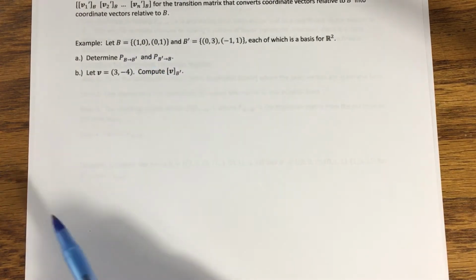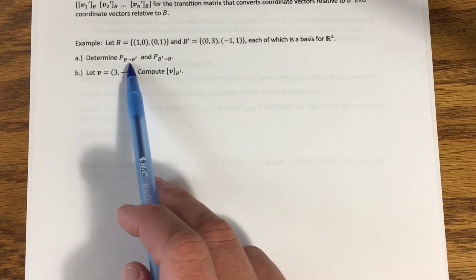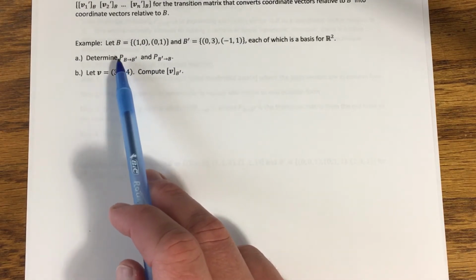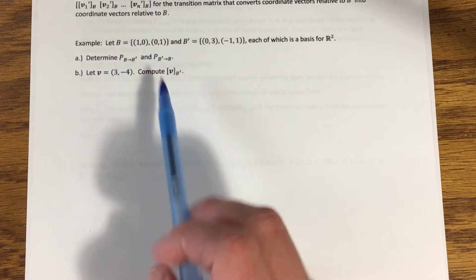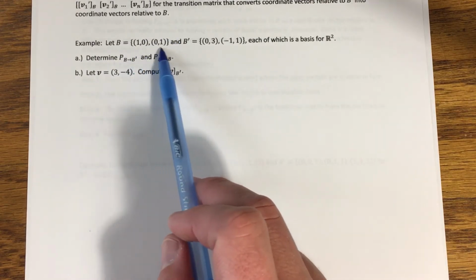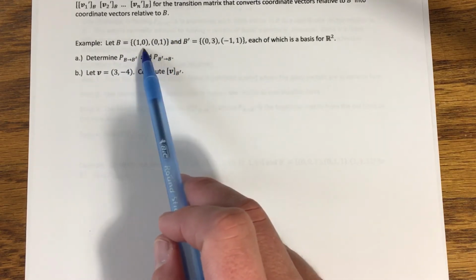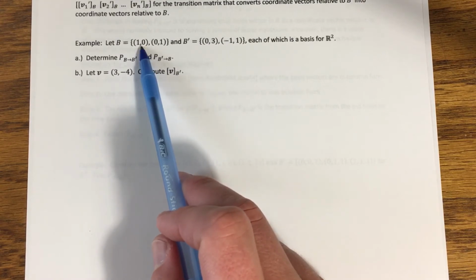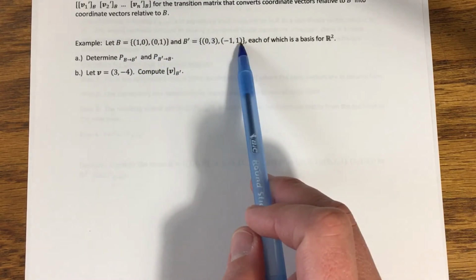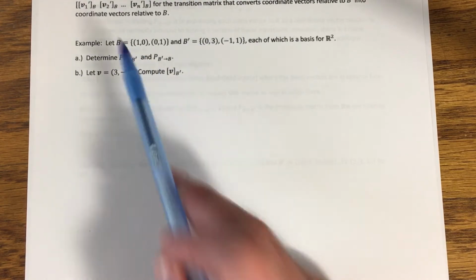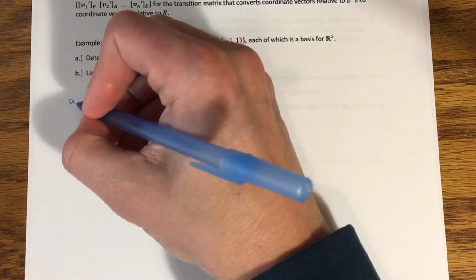And those bases are shown here. So again, starting with B, the transition matrix from B to B prime. Remember, what you want to do is take each basis vector and express it as a coordinate vector relative to the new basis. So starting with the first vector here, this is for part A.